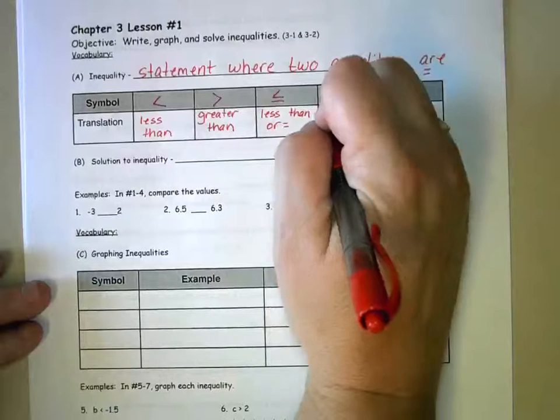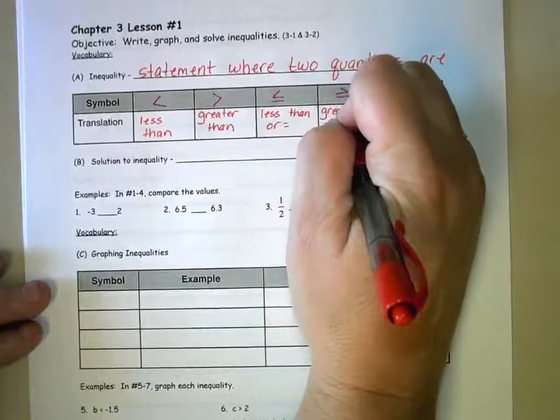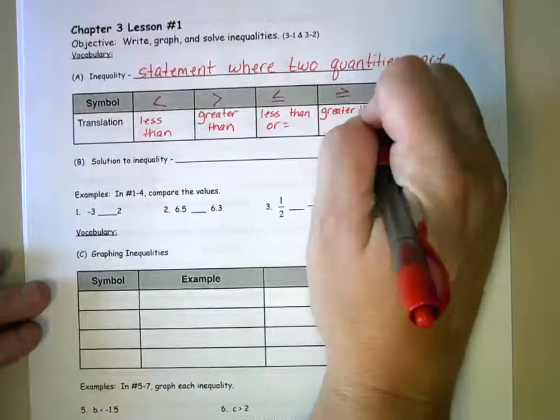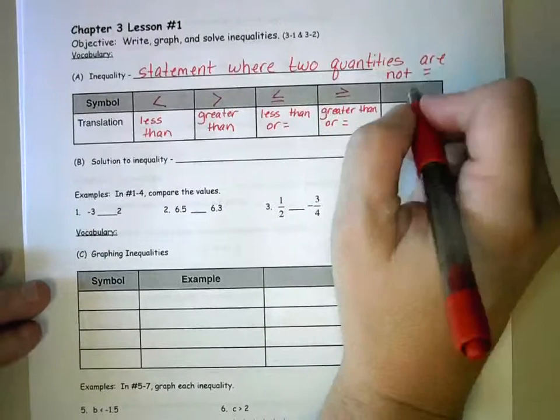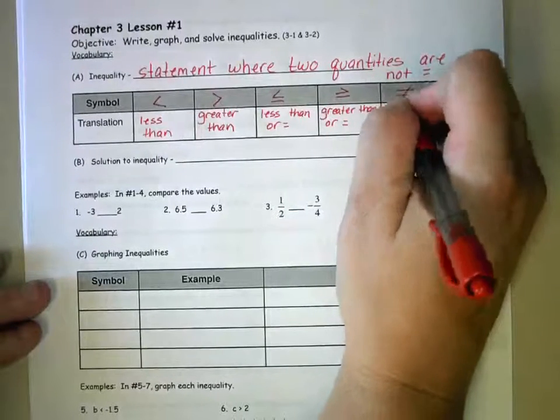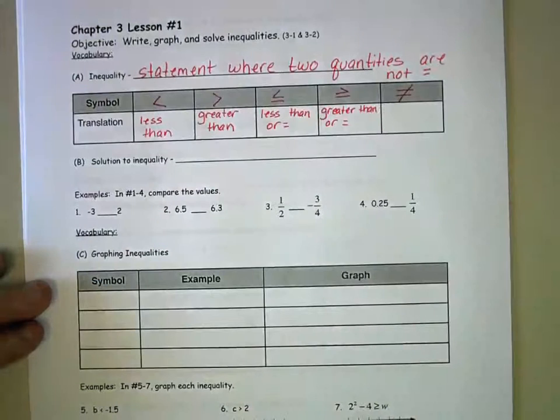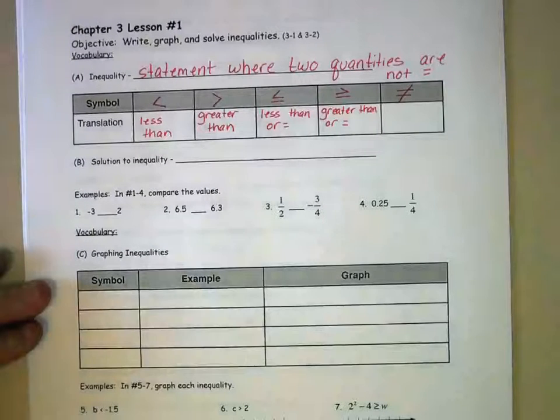This symbol right here is greater than or equal to. And this symbol might be new for you. That symbol means is not equal to.